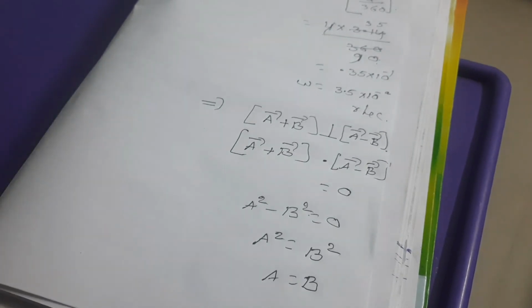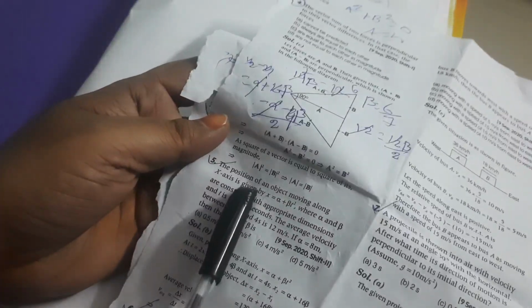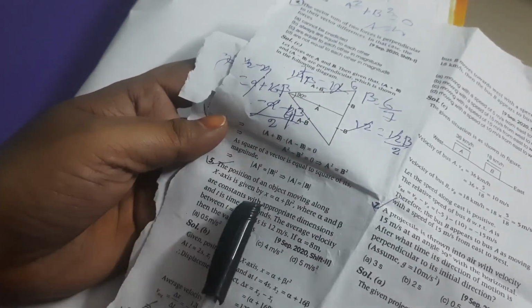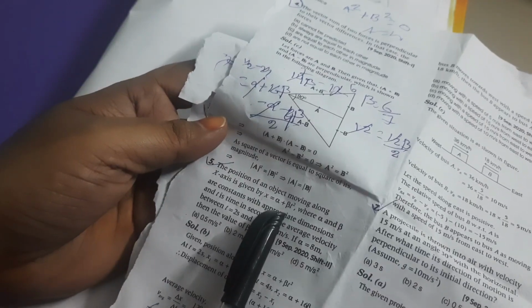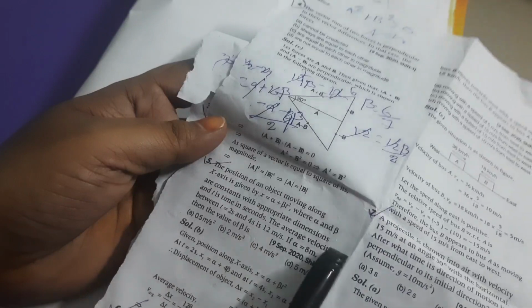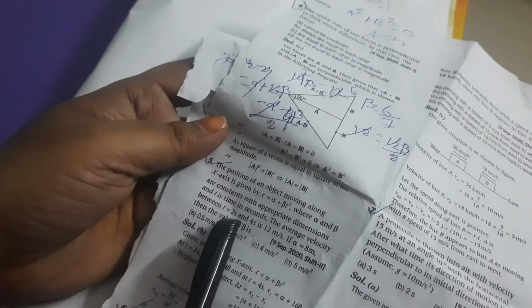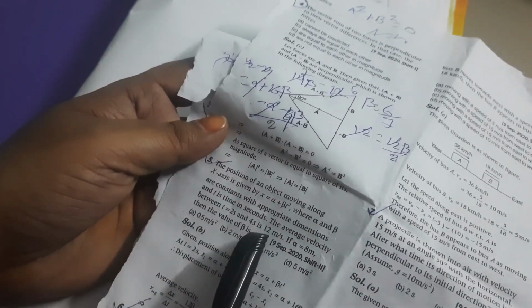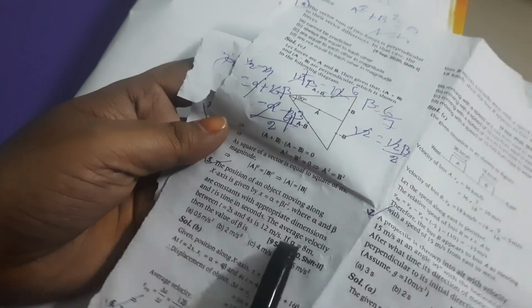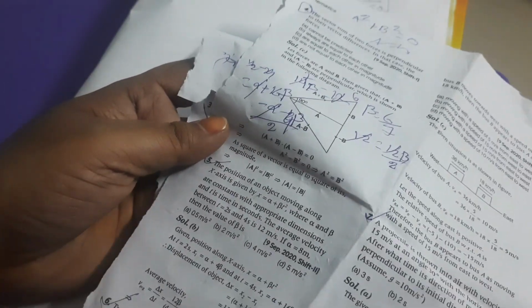Then fifth problem, look here. The question is, the position of an object moving along the x-axis is given by x equals alpha plus beta t square. Here alpha and beta are constants, and between t equals 2 seconds and 4 seconds they have given the average velocity as 12 meters per second, and they have given the alpha value, and we should find out the beta value.